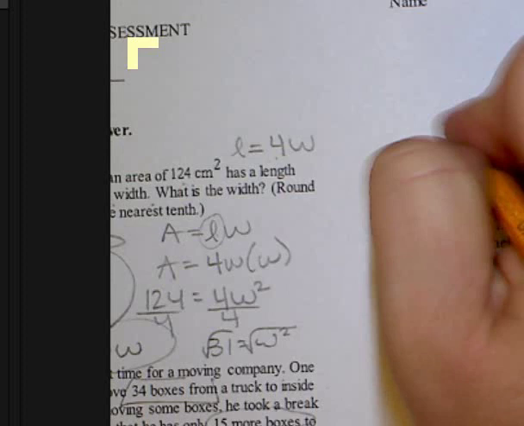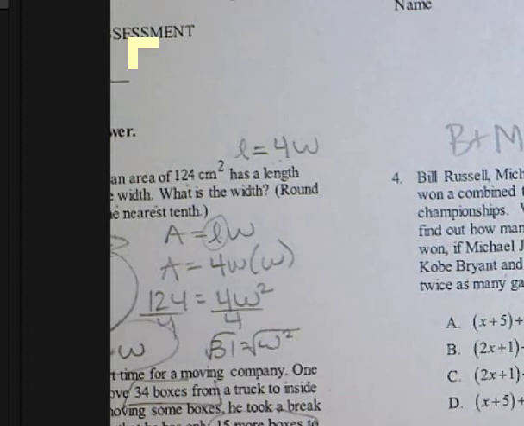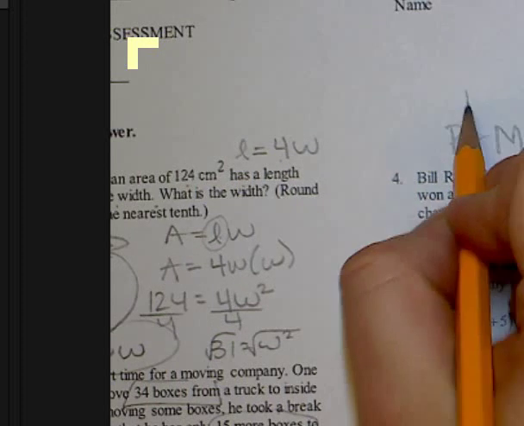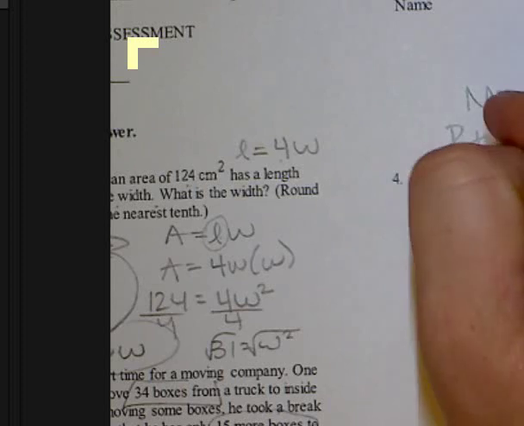Okay, so we have Bill plus Michael plus Kobe equals 22. We also know that Kobe is equal to, how many has Kobe won? Excuse me, this is the question I want to know. How many has Kobe won? Michael is equal to one more title than Kobe. Michael has one more title than Kobe. And Bill has won one more than twice as many as Kobe.